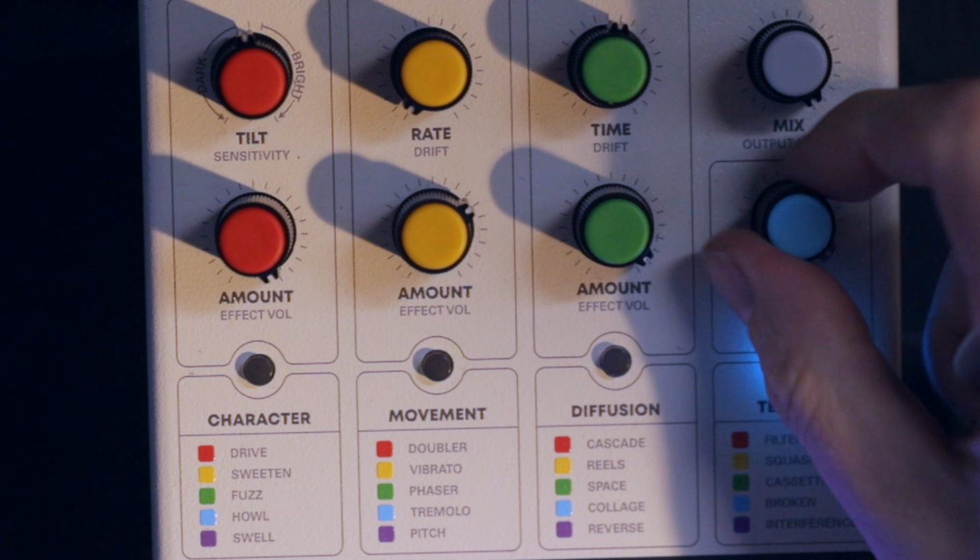Let's go to broken. We're going to start at 0. And I don't really know what to compare this setting to. I think this is one of those effects that just does what it says on the tin. This is meant to replicate some sort of audio device that is broken.